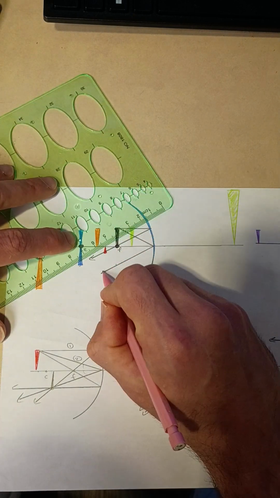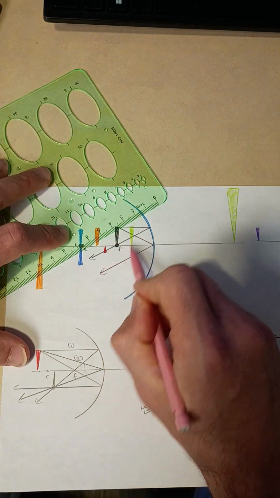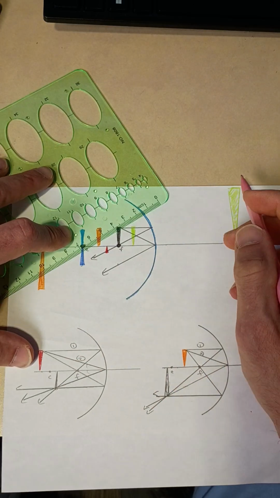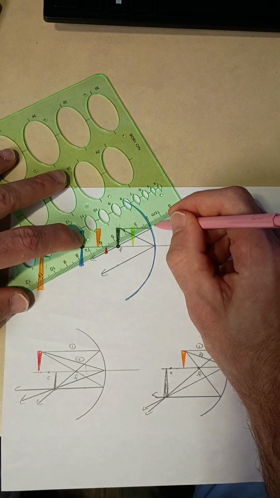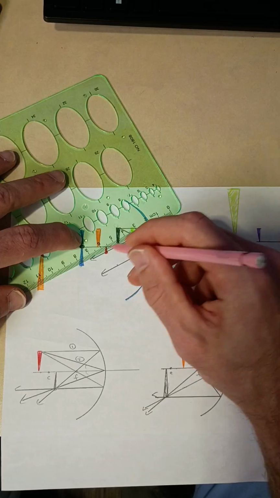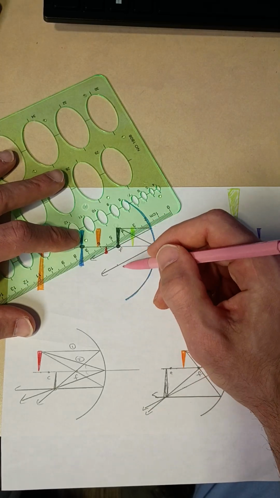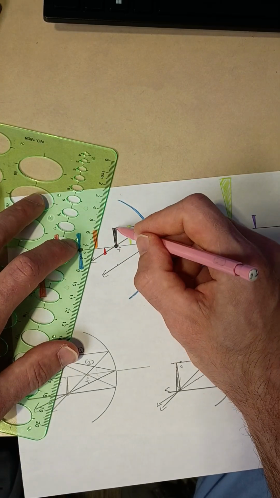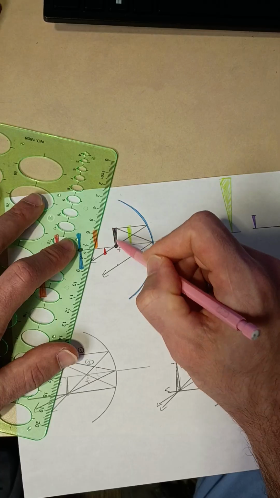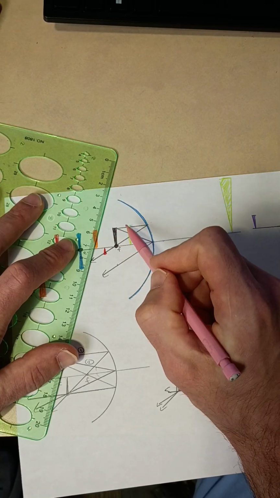Okay, so it goes that way. Notice that these lines are parallel forever, right? That's a key point. Even this way, they're parallel forever. They will never cross over. Okay, and then line 3 is supposed to go straight through the focal point, right?